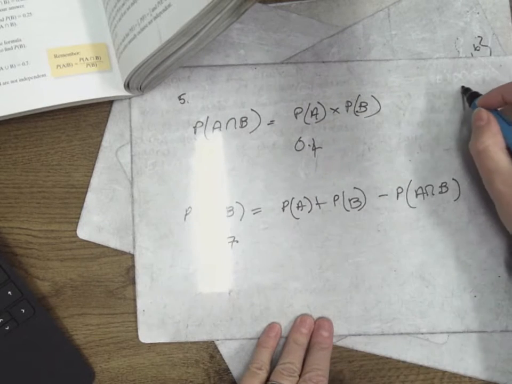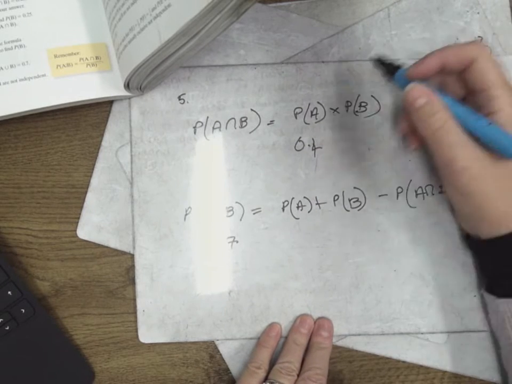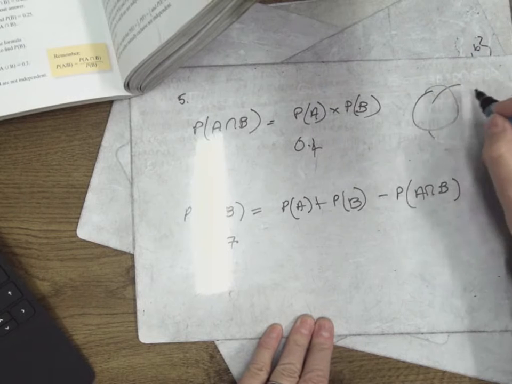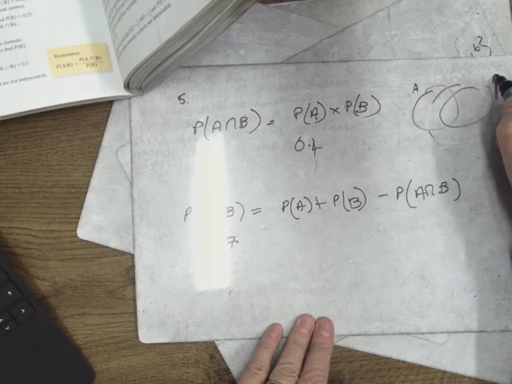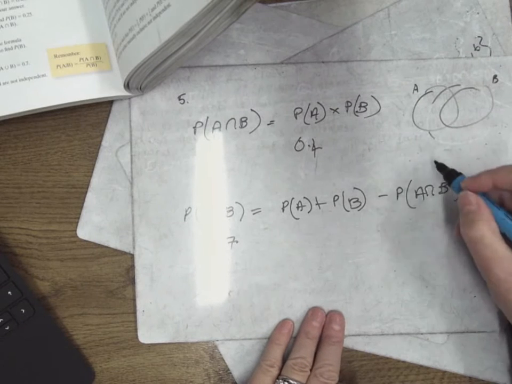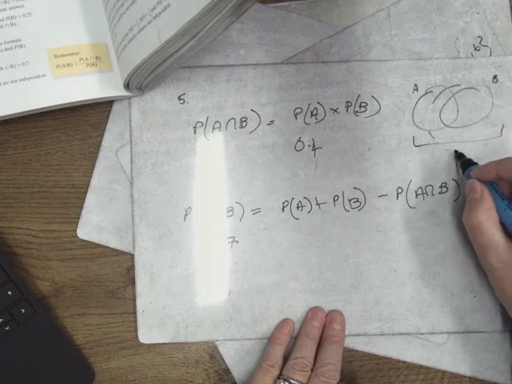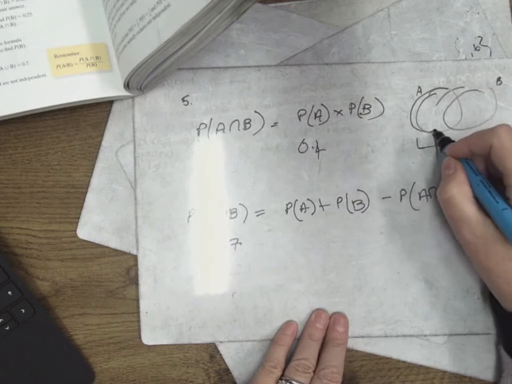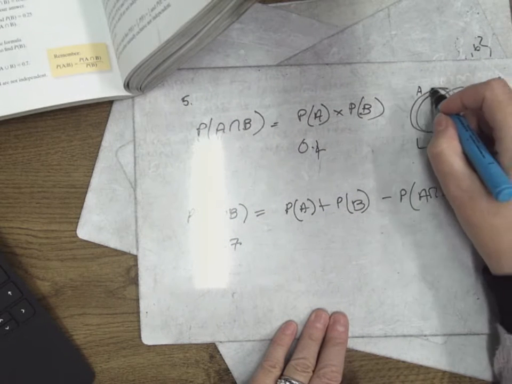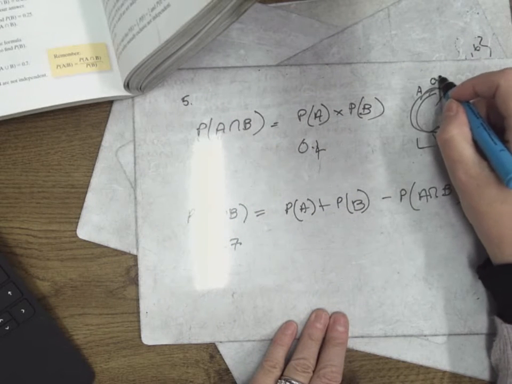If we just draw a Venn diagram, okay, so if this is A, this is B, we know the two of them together are 0.7, yeah? And we know A, the red circle, is 0.4, don't we?